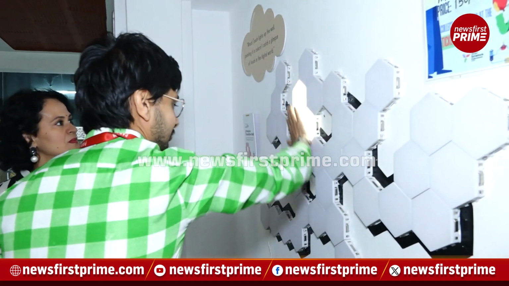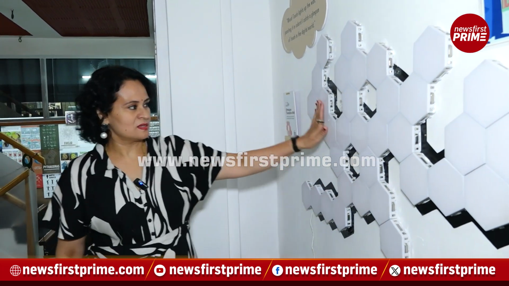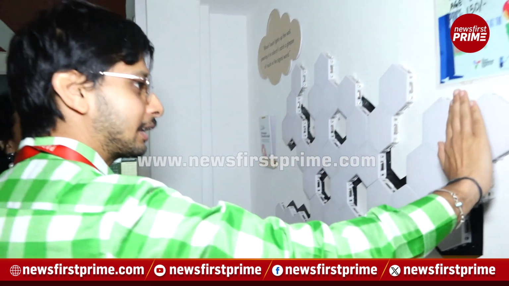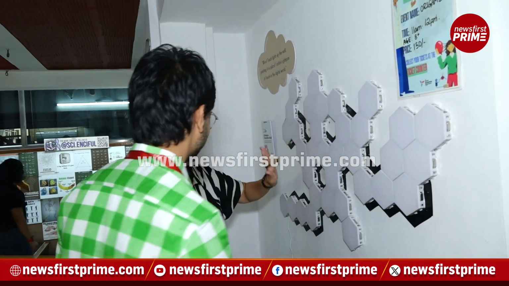Just do it in this way. Even if there's a bit of air gap, it will recognize it and light up. So it's based on sensors.